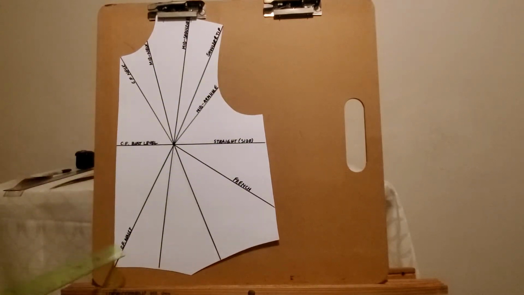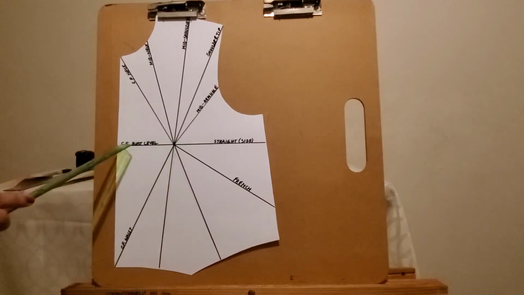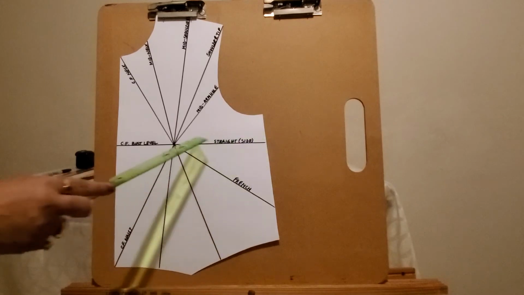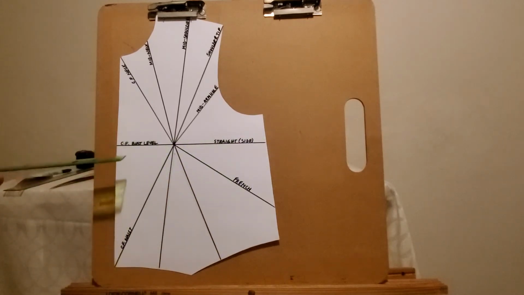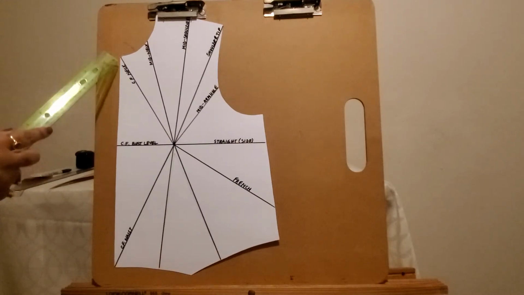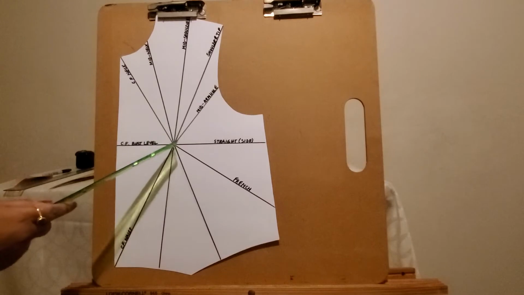So for CF waist, we are going to draw a line from CF waist to bust point. For CF bust level and straight line or the side dart, we are going to draw it on bust level. For center front neck, we are going to draw from the center of our front neck towards bust point over here.